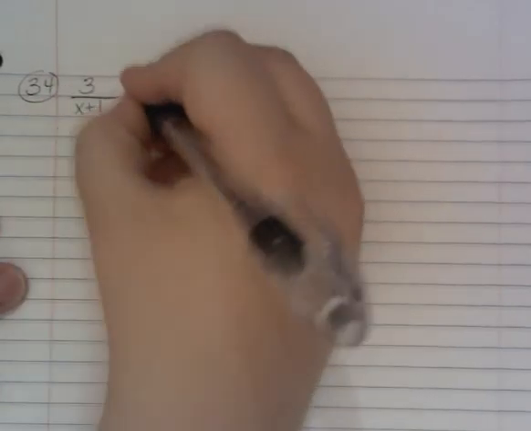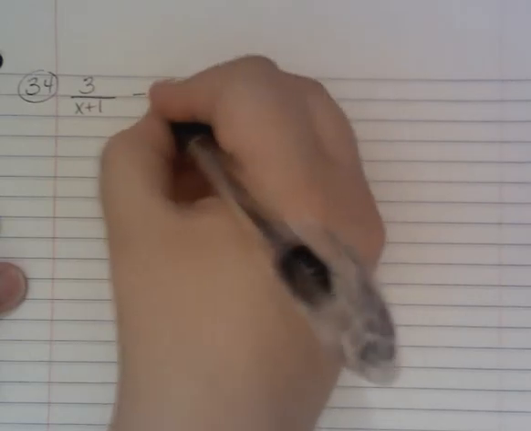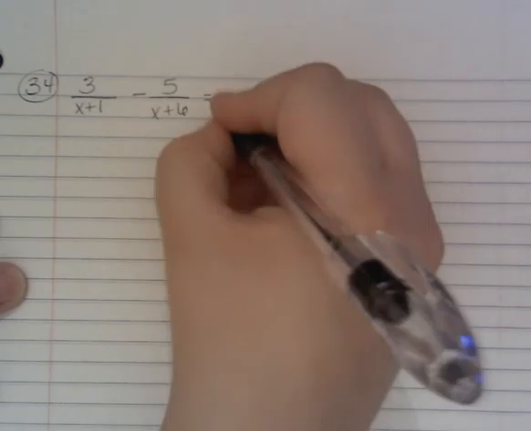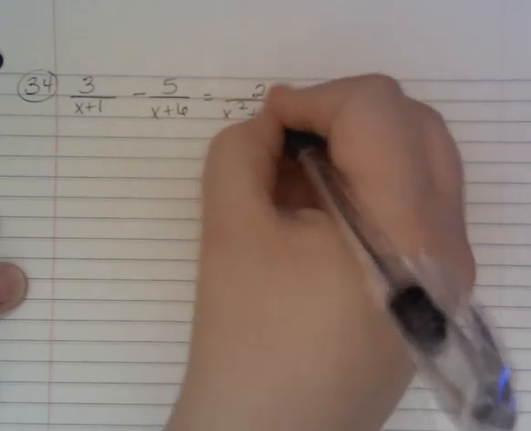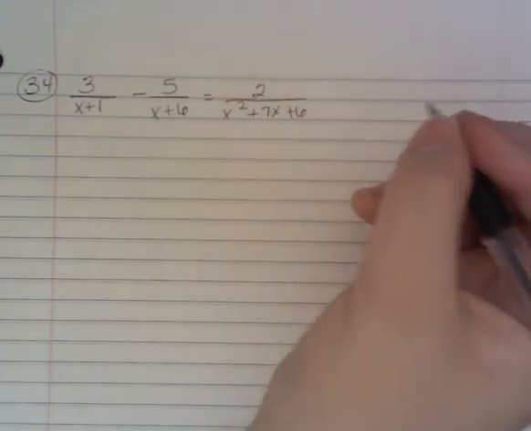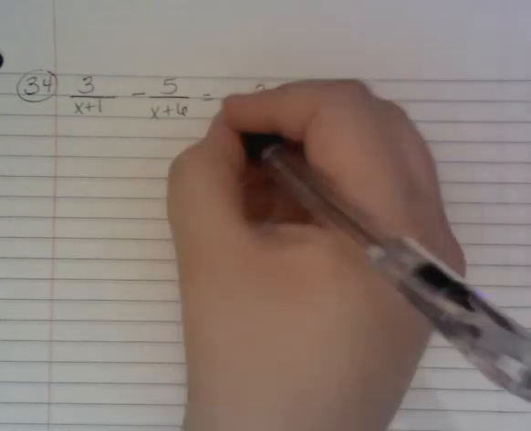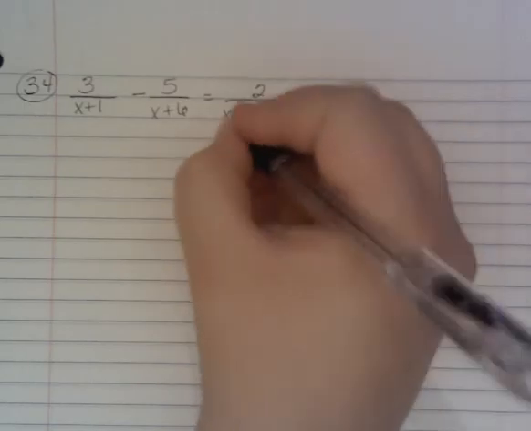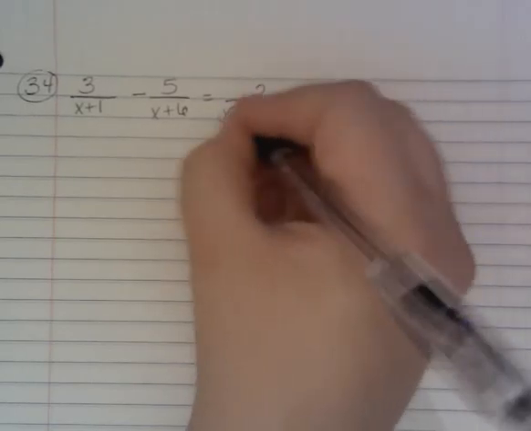Problem number 34, we have 3 over x plus 1 minus 5 over x plus 6 equals 2 over x squared plus 7x plus 6. So to factor this out here, we would get x plus 1, x plus 6. And that's exactly what we're going to multiply by.